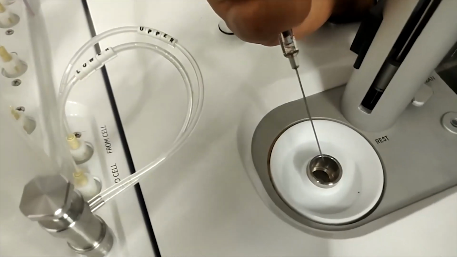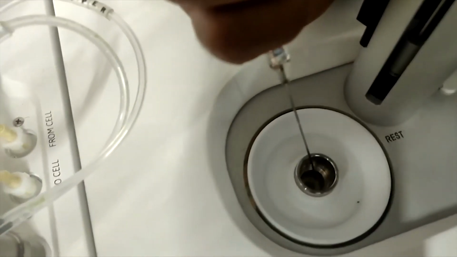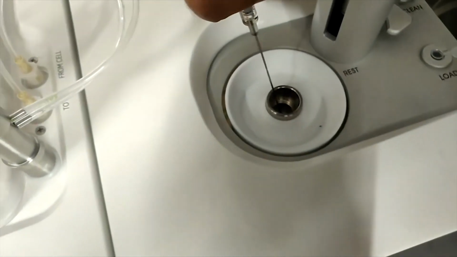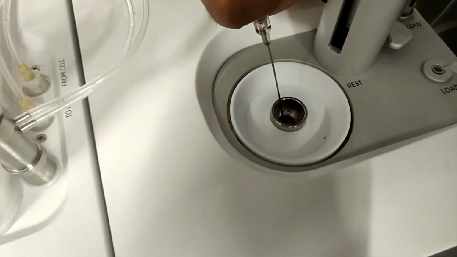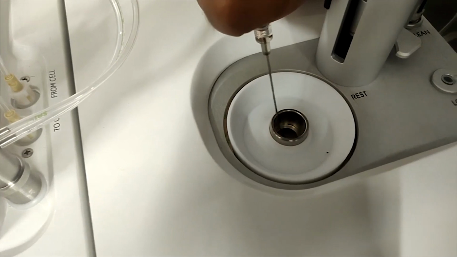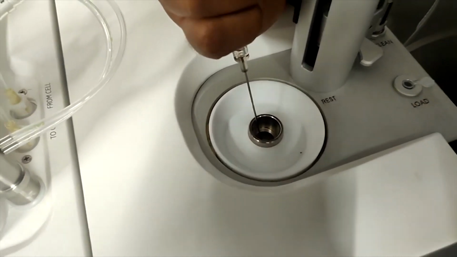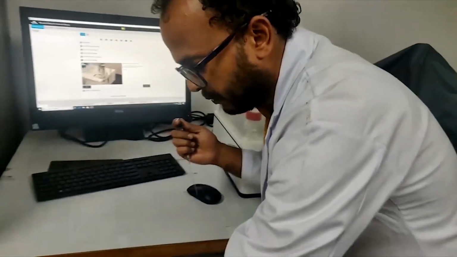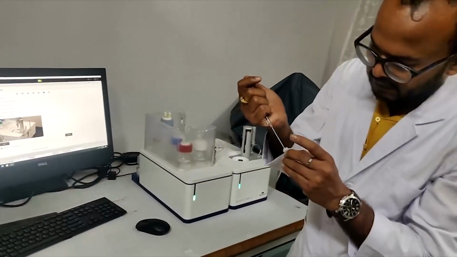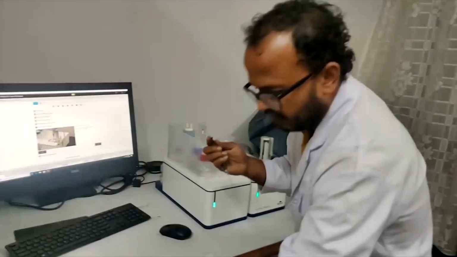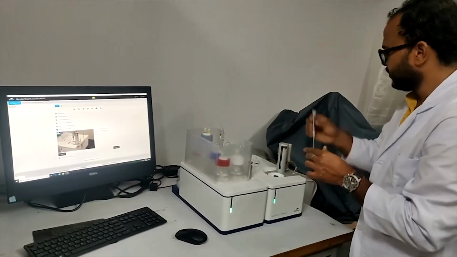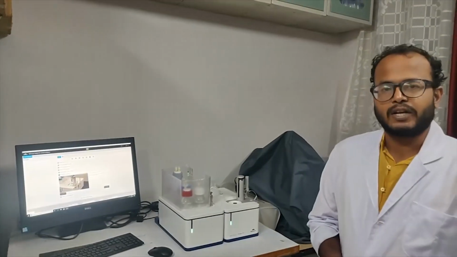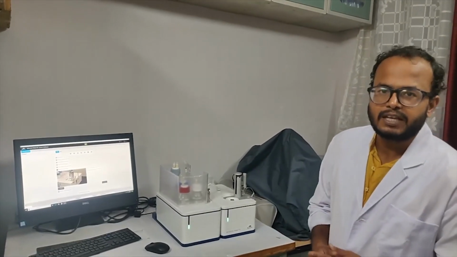Now if anything is extra, we can remove it using this syringe, so that the protein is exactly filled into the cell. I will put the protein back. Now we will put this syringe into its storage. Our cell is loaded. Now we will load the syringe with the ligand solution.